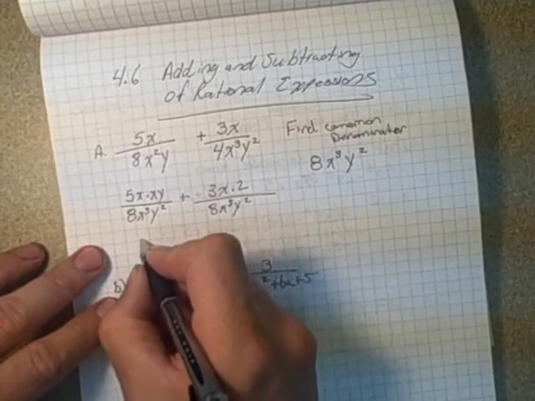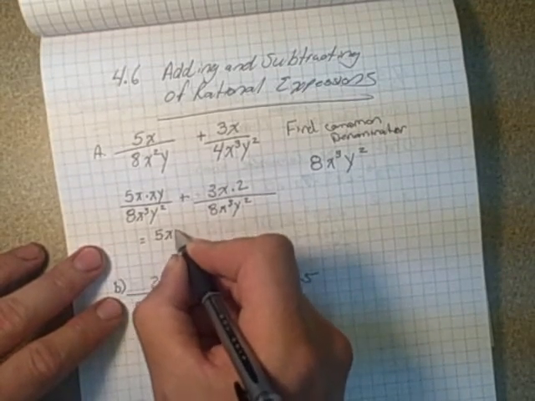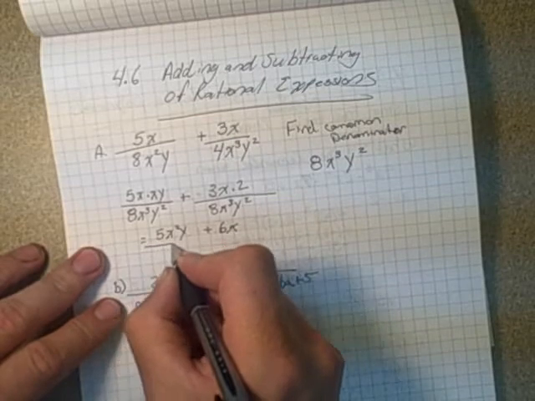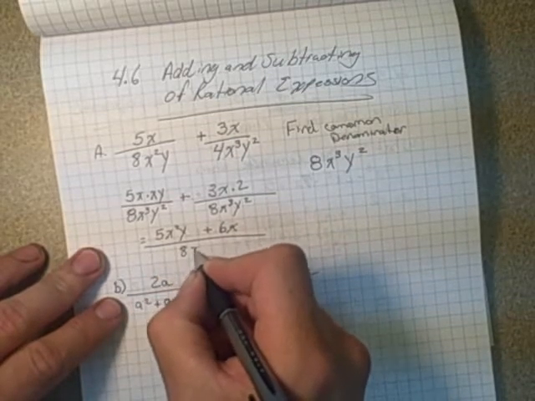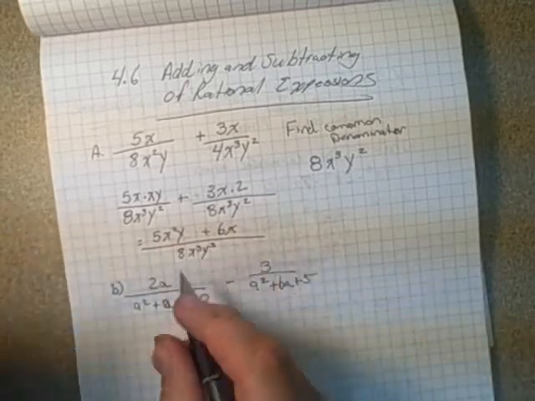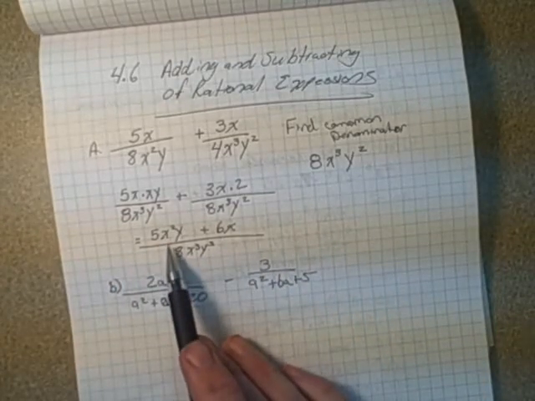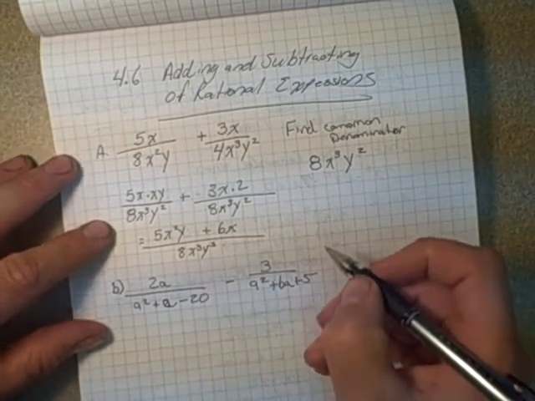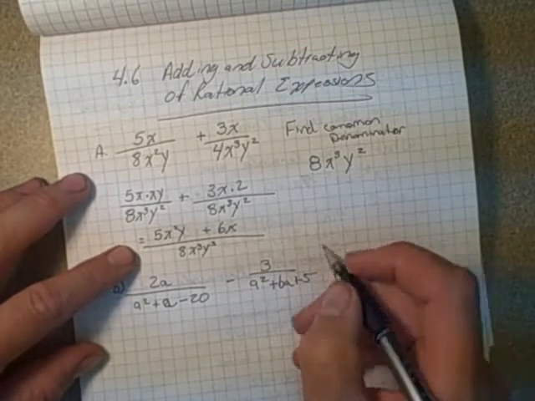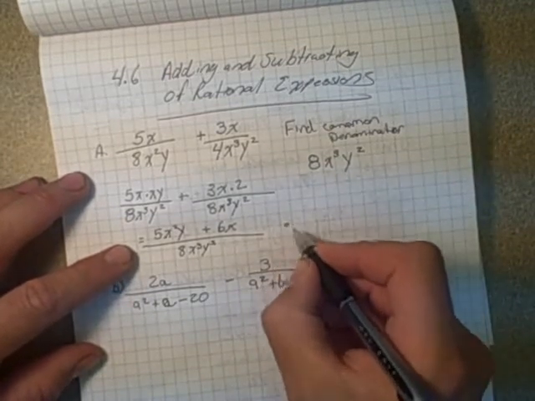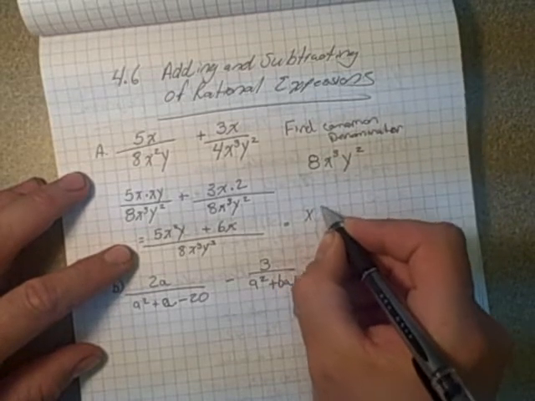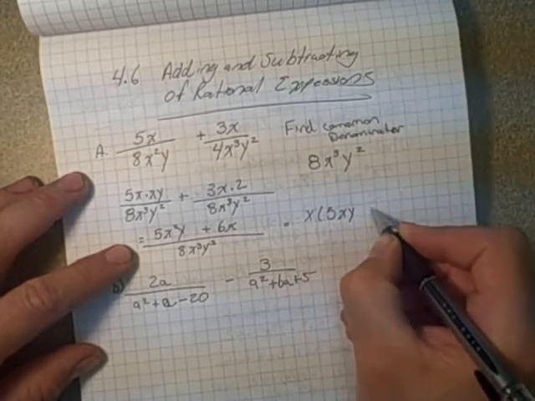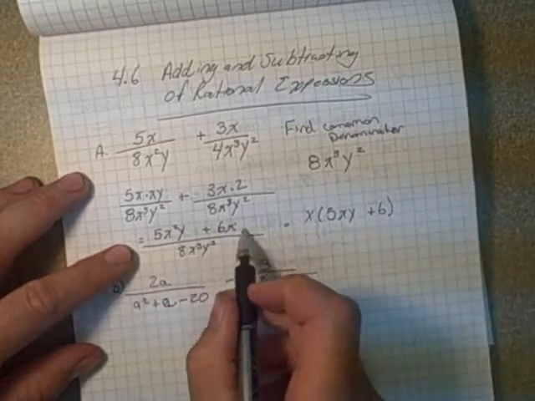So then we just work this out. That's going to equal 5x squared y plus 6x all over 8x cubed y squared. I'm just putting it all over the same common denominator. Okay, and if we want, we can take out a common factor of x out in front, because that'll help us reduce. Remember, it has to come out of both of those.